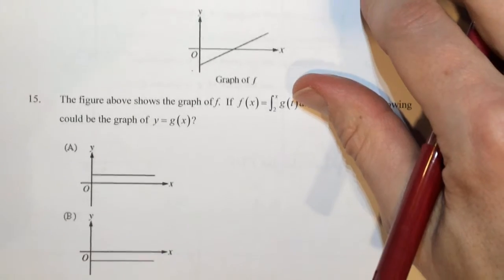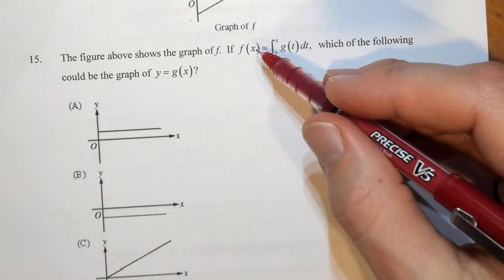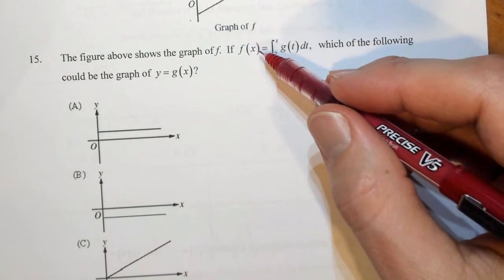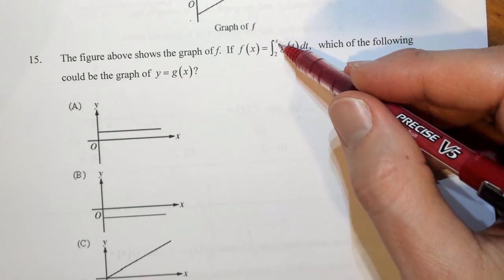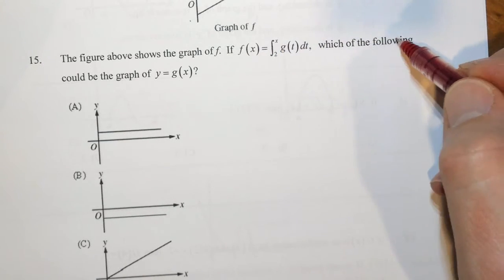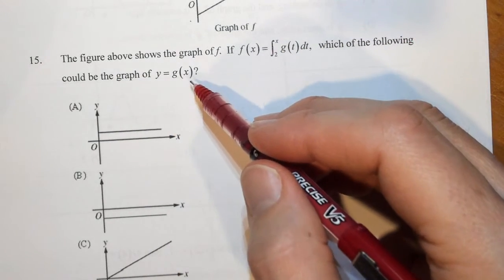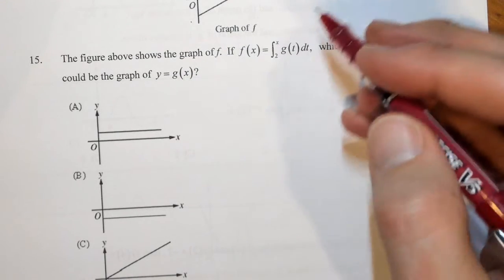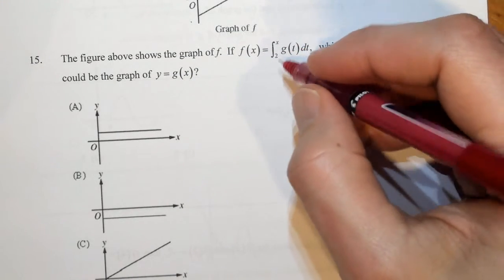For number 15, the figure above shows the graph of f. If f is equal to the integral from 2 to x of g of t dt, which of the following could be the graph of g? Okay, so what is this saying right here?